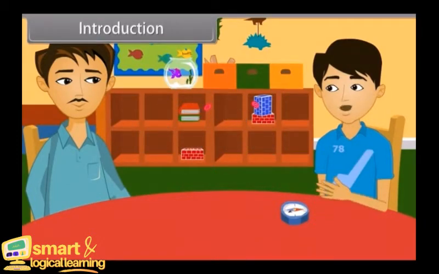Dad, I'm looking at this compass you bought me for my birthday. It is such a good device. But something happened and I'm unable to figure out why. Can you help me, Dad? Yes, Rajiv. Tell me exactly what happened.